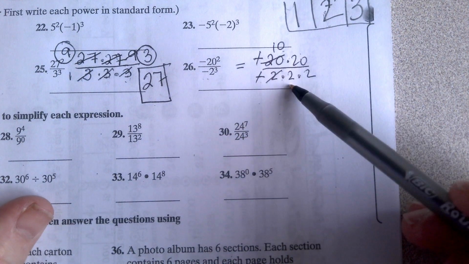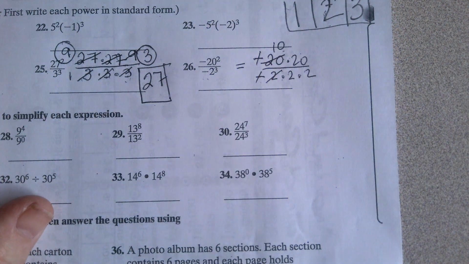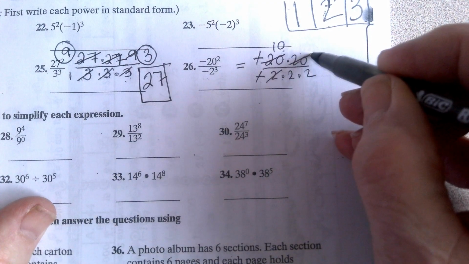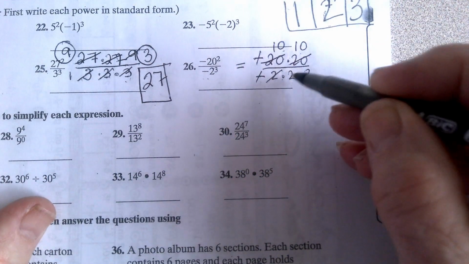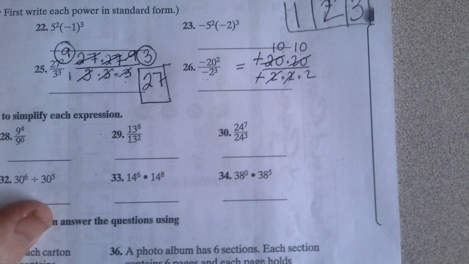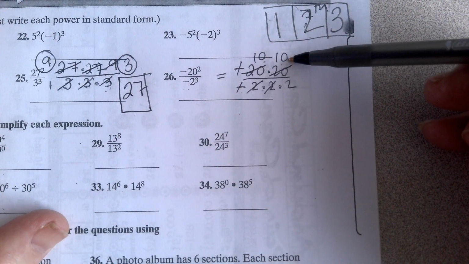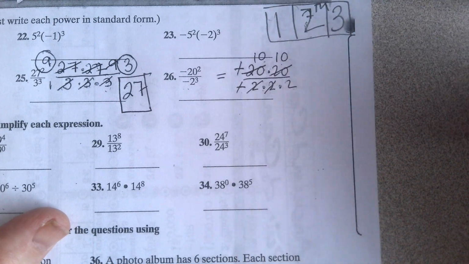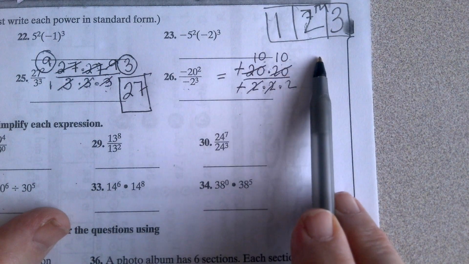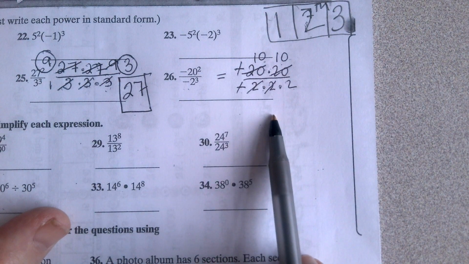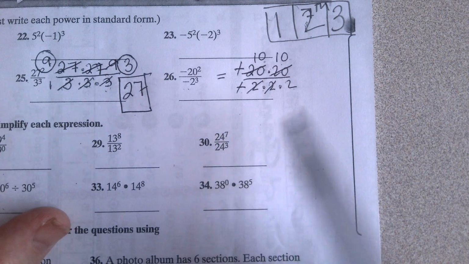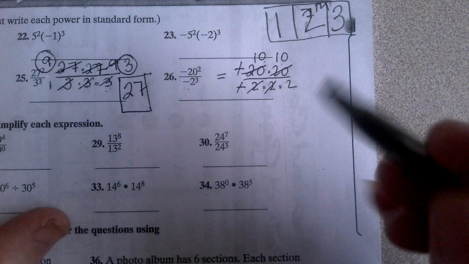Does 2 go into 20? So we can divide them both by 2. 20 divided by 2 is 10. 2 divided by 2 is 1. Same thing. Doesn't this 2 still go into a 10? Yeah. Or I could say 100 divided by 2. What's 100 divided by 2? 50. Yeah. Or I'll go ahead and do it the way that I was about to do it.